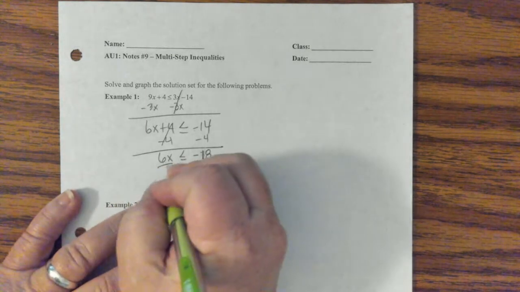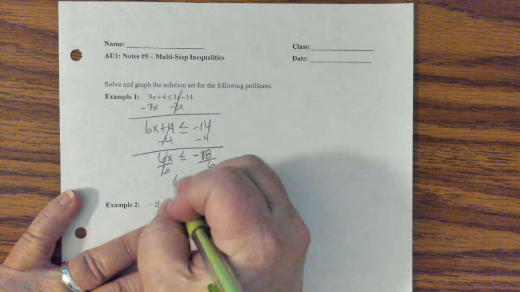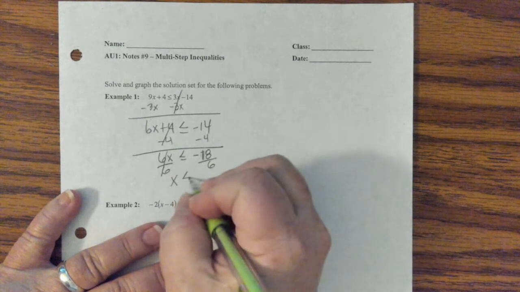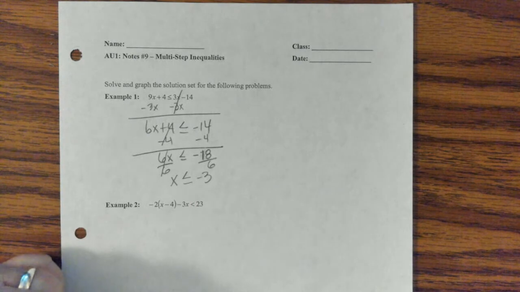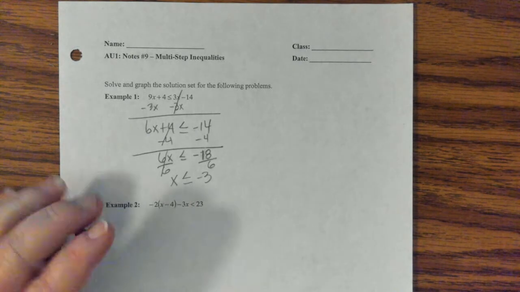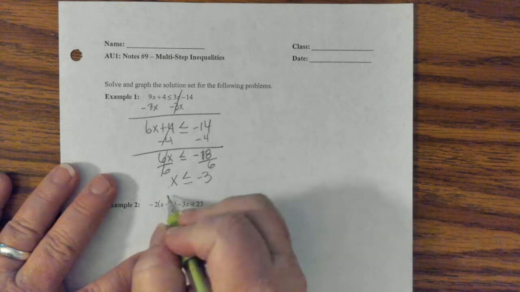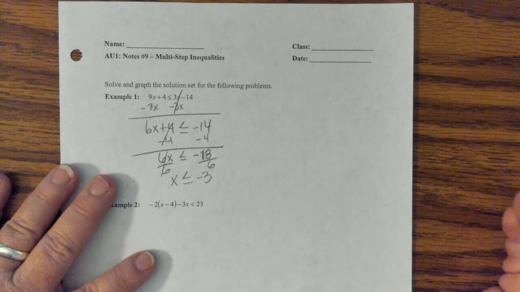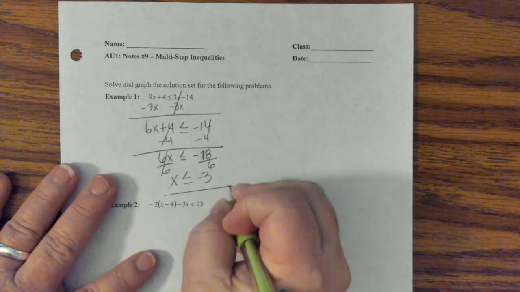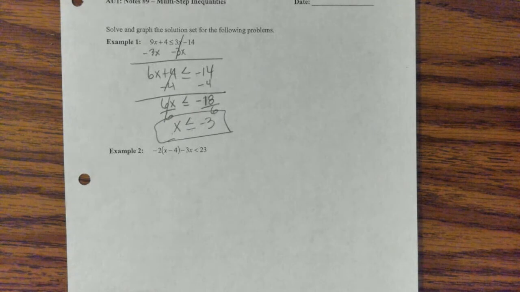Alright, divide by 6. Am I dividing by a negative or multiplying by a negative? So do I flip my sign? Okay. Thank you for saying wait, no. Only when you divide or multiply by a negative number, you flip the sign. Only when you multiply or divide by a negative number, you flip the sign. Okay? That's what we said yesterday.